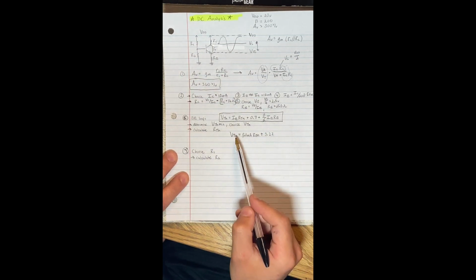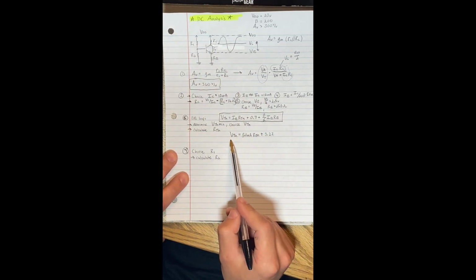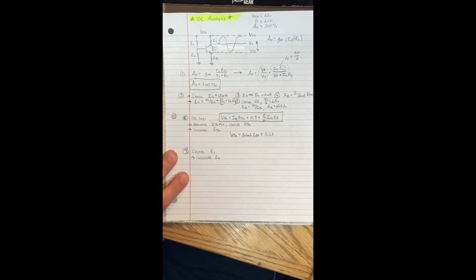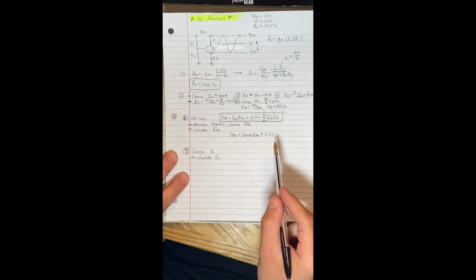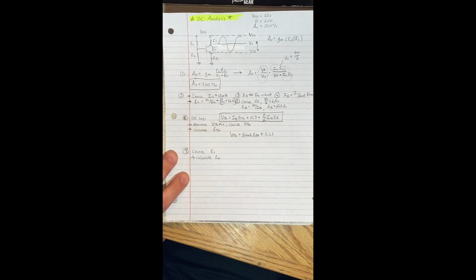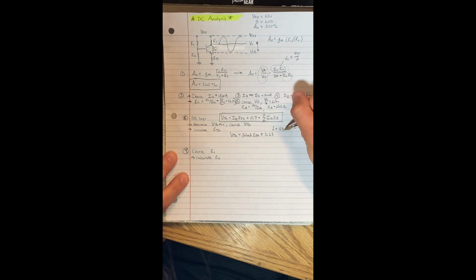That's because if we set it lower than 3.22 volts when we solve for RTH, we're going to get a negative RTH, which isn't real. It doesn't happen. So what this is telling us is we want to choose a Thevenin voltage above 3.22. And also, to be safe, we're going to say we want it to be at least 2 times Thevenin minimum.